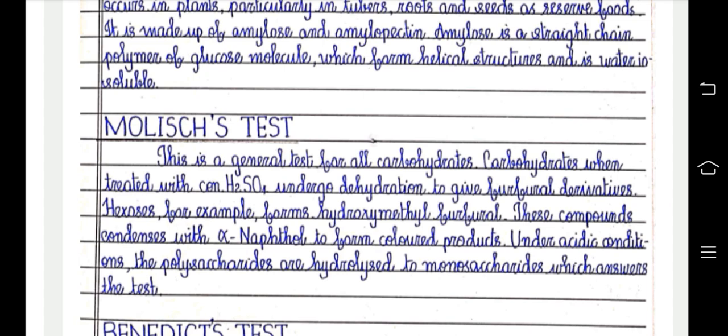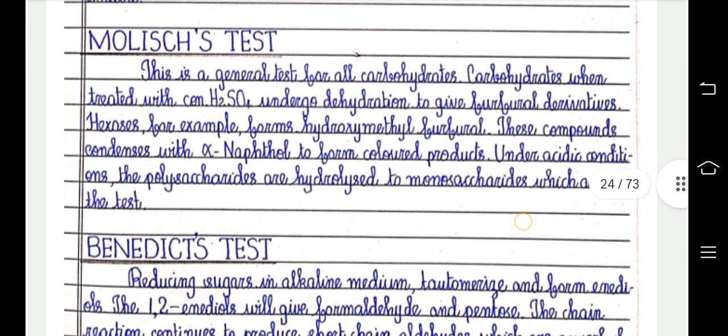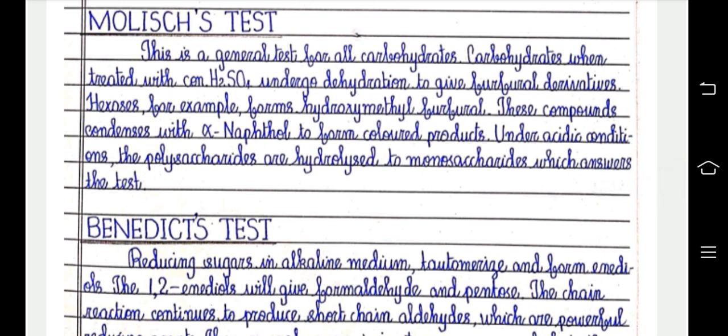Then Molisch test is performed. This is a general test for all carbohydrates. Carbohydrates when treated with concentrated H2SO4 undergo dehydration to give furfural derivatives. Hexoses, for example, form hydroxymethyl furfural. These compounds condense with alpha naphthol to form colored products. Under acidic conditions, the polysaccharides are hydrolyzed to monosaccharides, which answer the test.